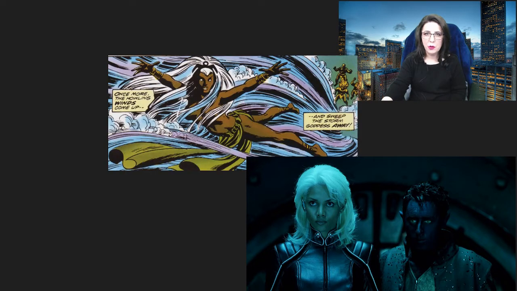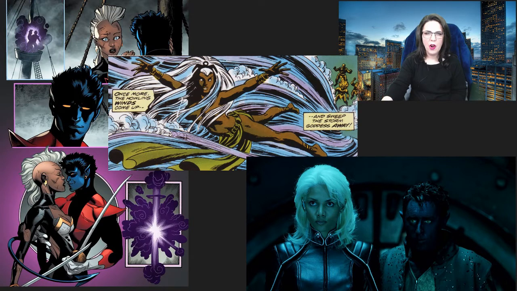Let's look at Storm in the comic books. Notice she still does have white hair and she still is portrayed as a black woman. And lastly, here are Storm and Nightcrawler in the comics. Nightcrawler still has his blue skin and his eyes are still differently colored. However, in the comic books, Storm goes between having a full head of hair to having a mohawk. So it really depends on what year, what edition, and what series of the paper comics you are looking at in regards to Storm.